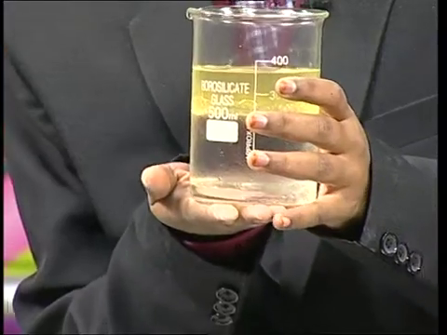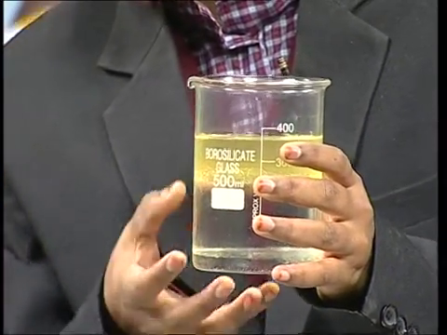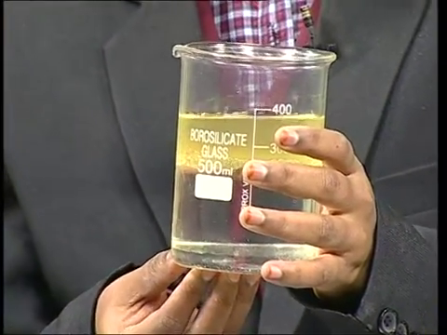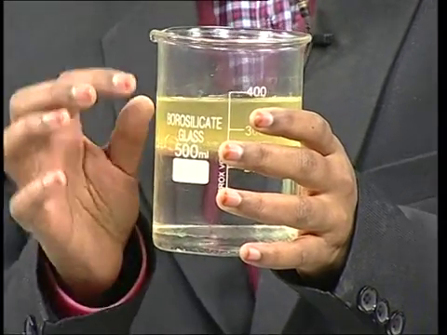See, friends, here we have three layers. The first layer is glycerin, the second layer is water, and the third layer is oil. So, we have three layers, clear, friends? The glycerin layer, the water layer, and the oil layer.